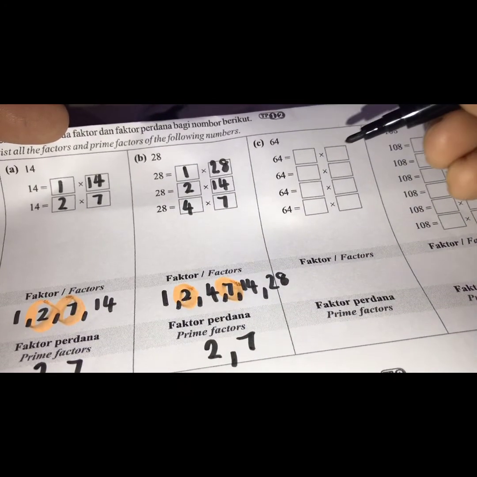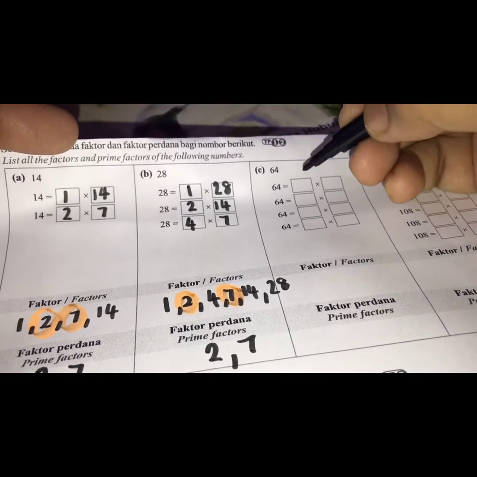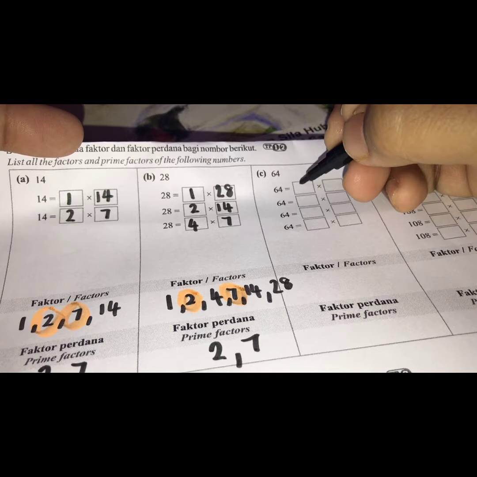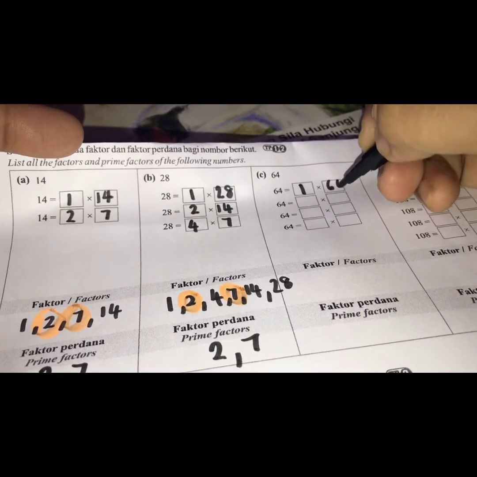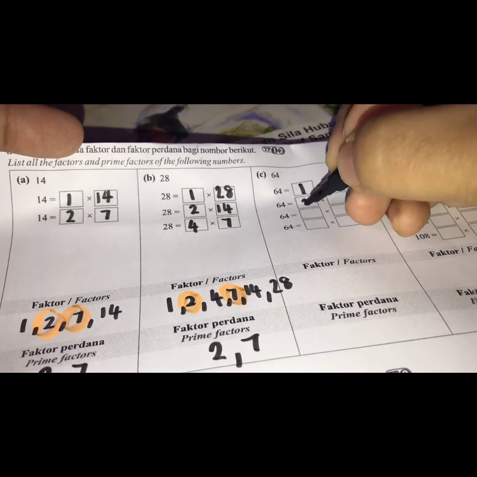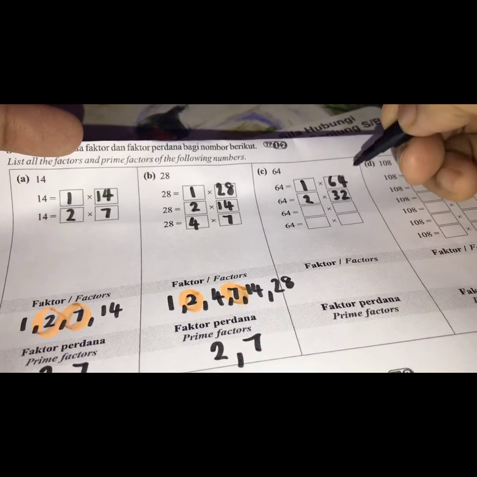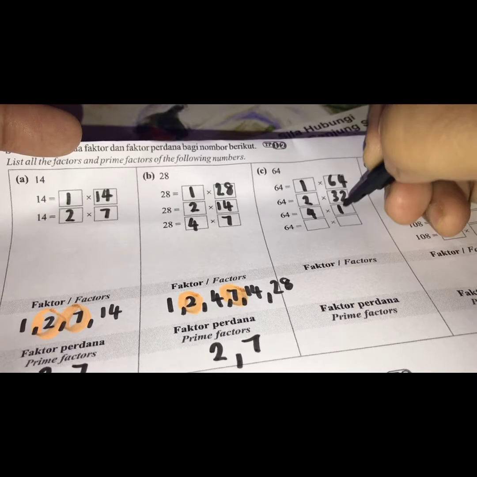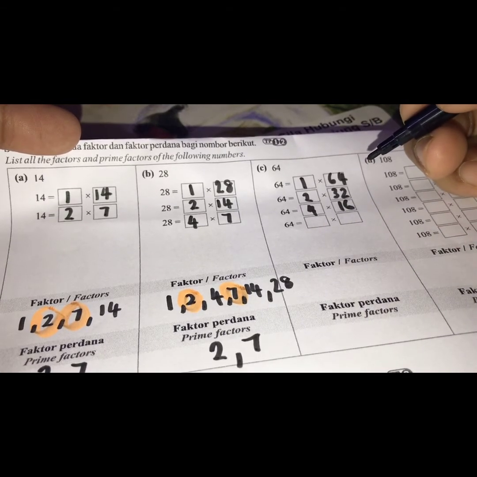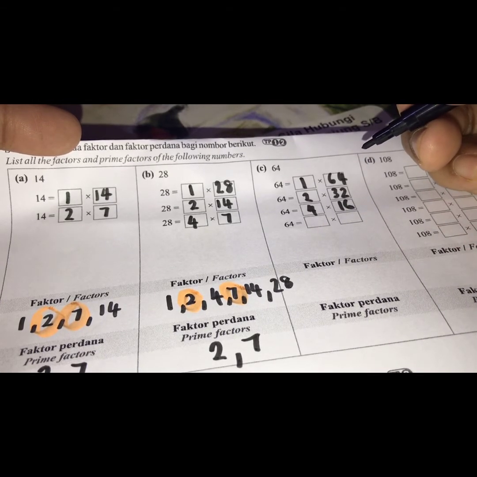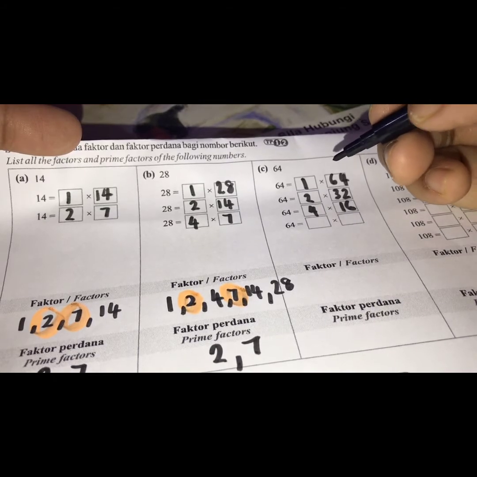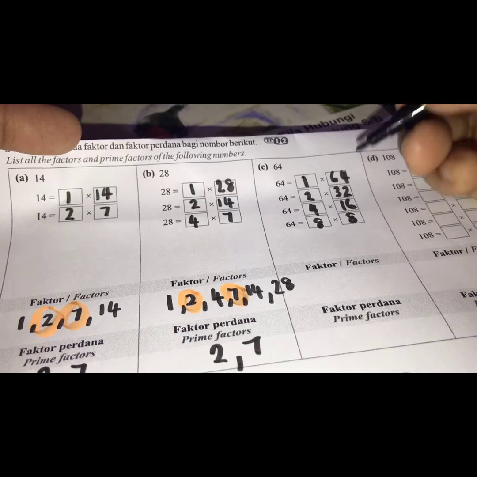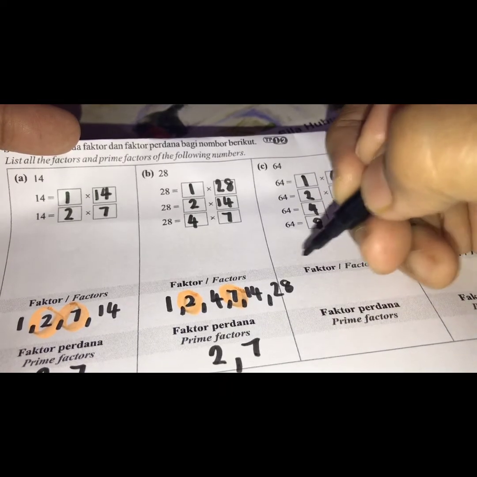Question C, for 64. Same as the previous example, find the product of two numbers. Start with 1 times 64, and then 2 times 32. 3 cannot. 4 can, 4 times 16. 5 cannot, 6 cannot, 7 cannot. 8 can, 8 times 8. Then list all the factors here.